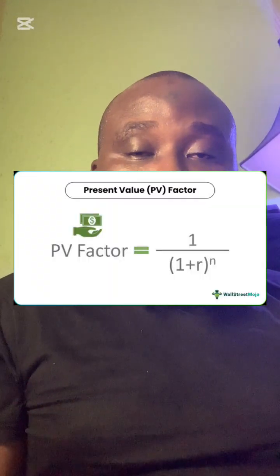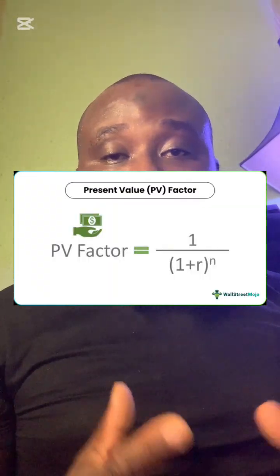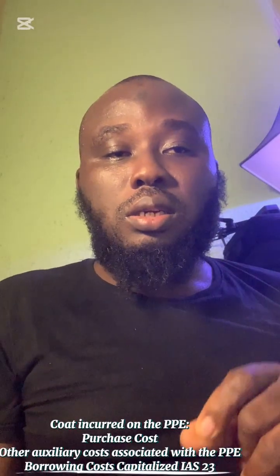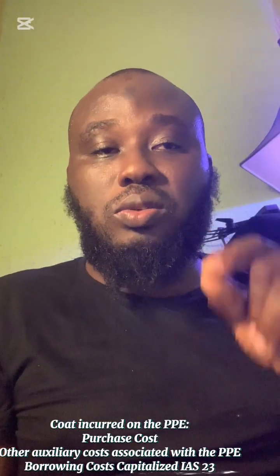And also you need to be able to familiarize yourself with all these formulas. We can now call them accounting formulas. So how do we recognize PPE? The initial recognition of a PPE is the cost incurred on that property and equipment, which must be recognized as an asset to the organization.